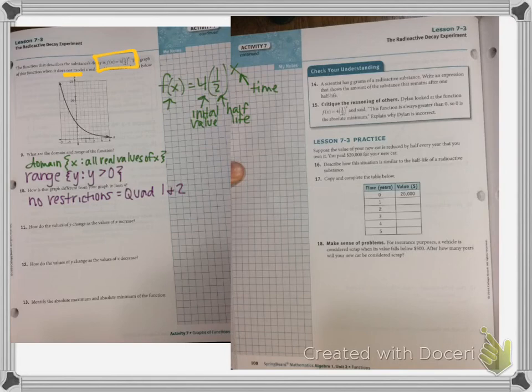11, how do the values of y change as the x increases? So go back up to the top. As x gets bigger, what happens to your y? It gets smaller, but never touches what? 0. Never touches the axis. How do the values of y change as the x decreases? The y values will get bigger. I mean, that's just pretty much it, and they never stop. Okay, 13.